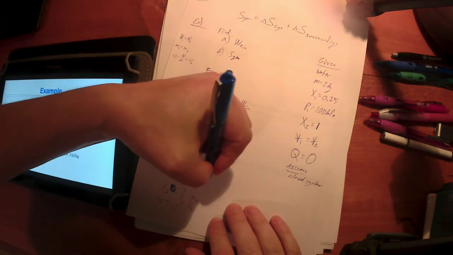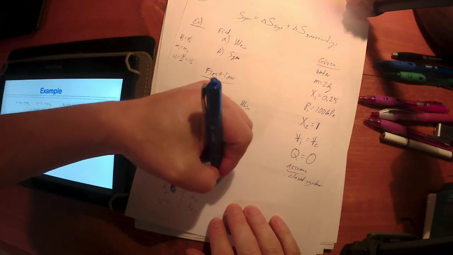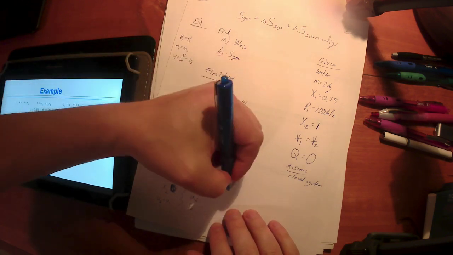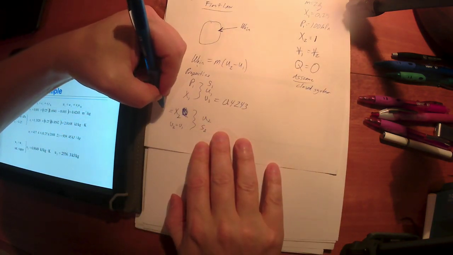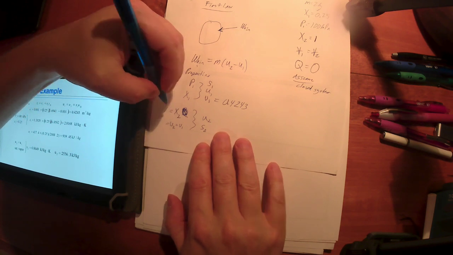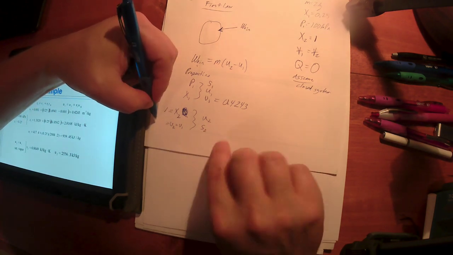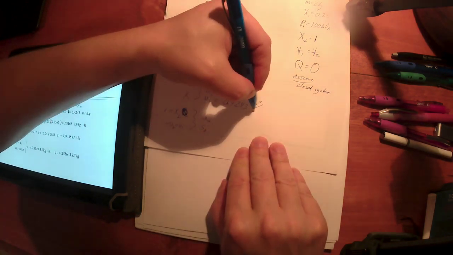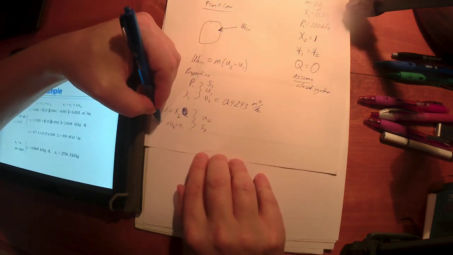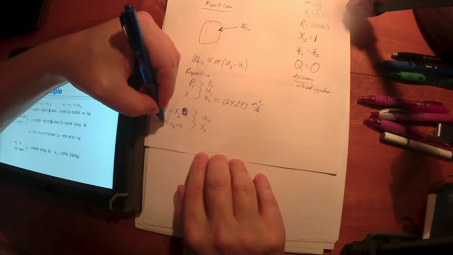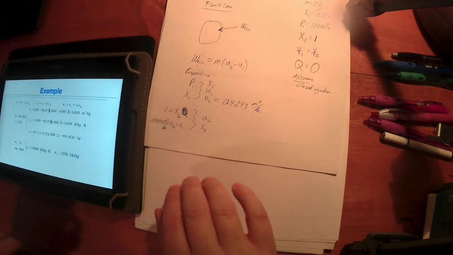Here's what we know. Right? We know we found V2 to be 0.4243. And that's what we're going to use to find S2. You know, X2 is 1. And both U2 and S2 we're going to need based off of this V1.